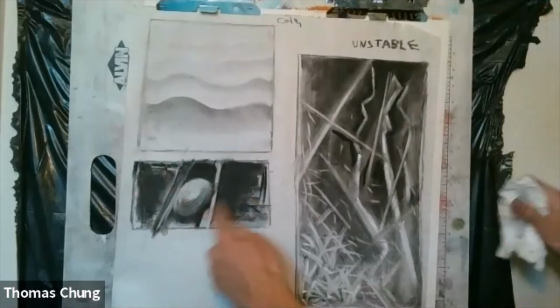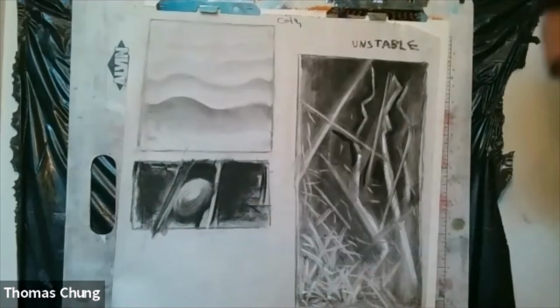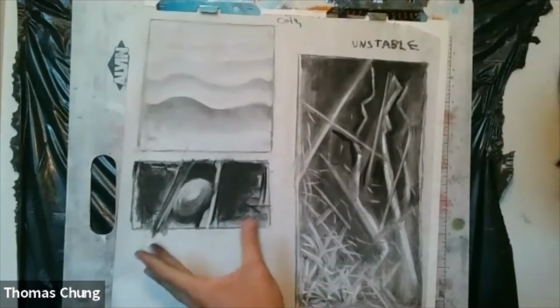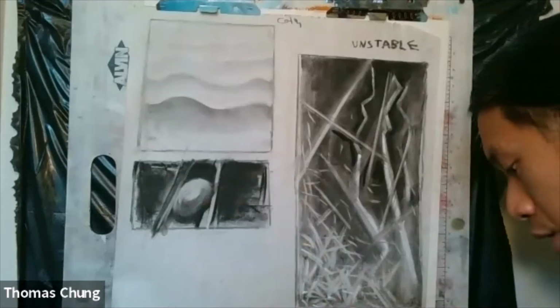I actually really like those marks, so I think I might leave those for now. So just want to get the sensation of sort of compression here.